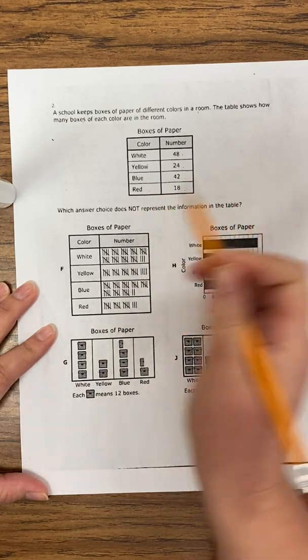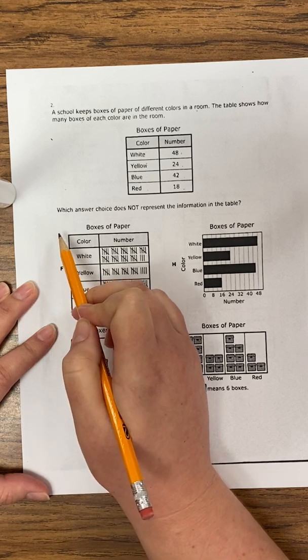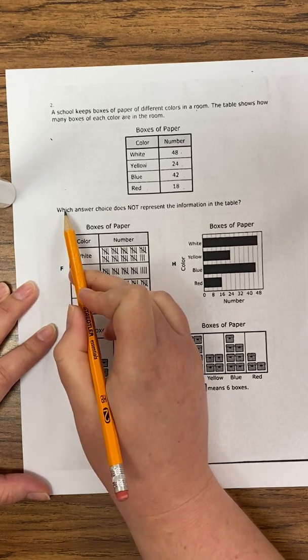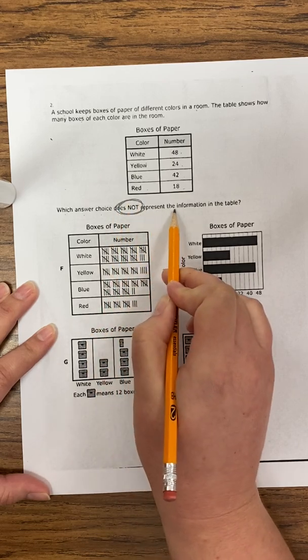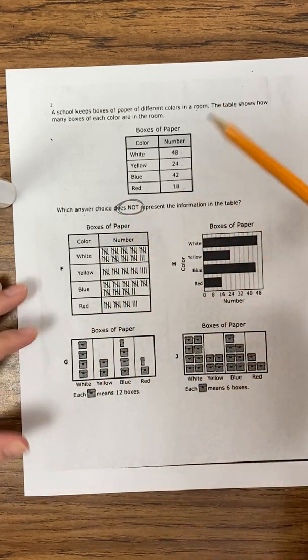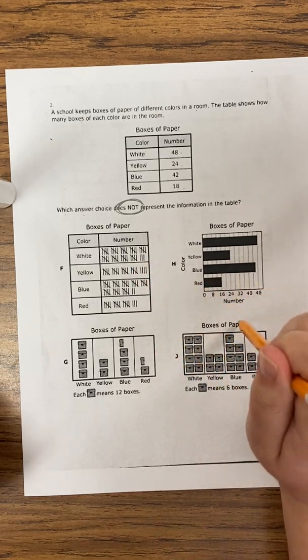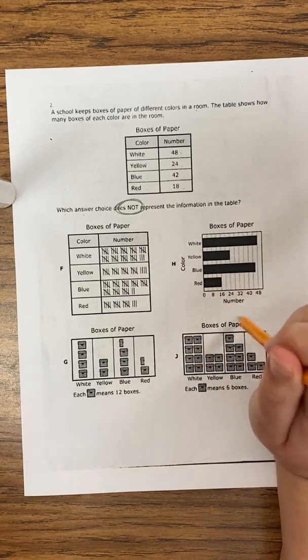All right. So now we got to be very careful of how we read this question, boys and girls. Which answer choice does not represent the information in the table? So we are looking for a table that does not match.